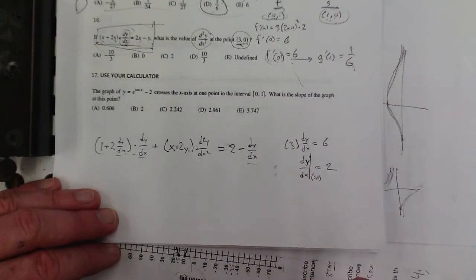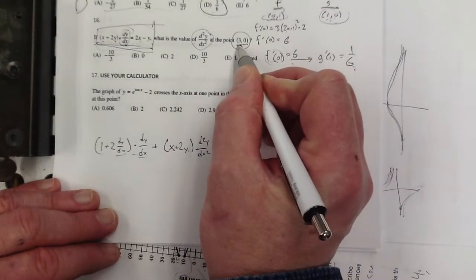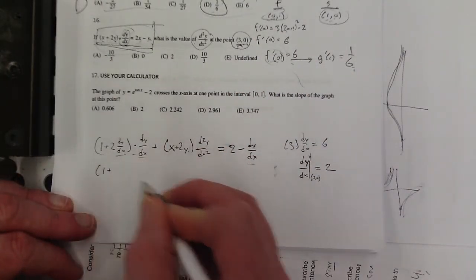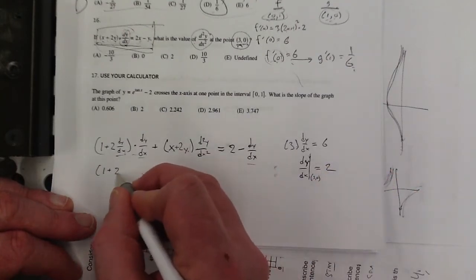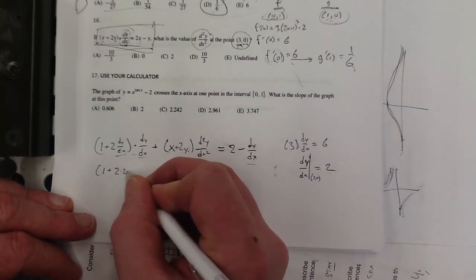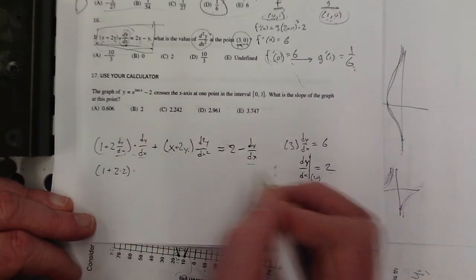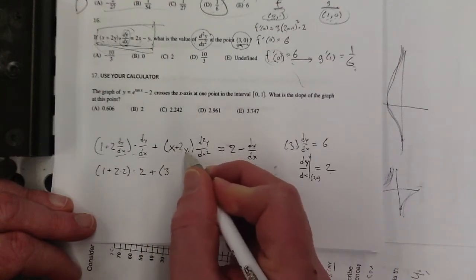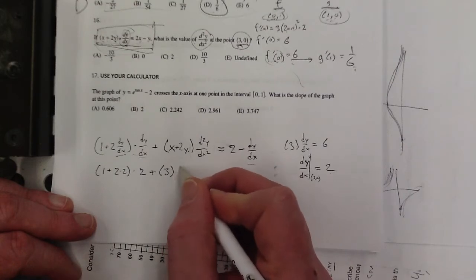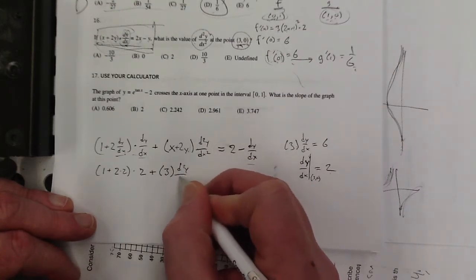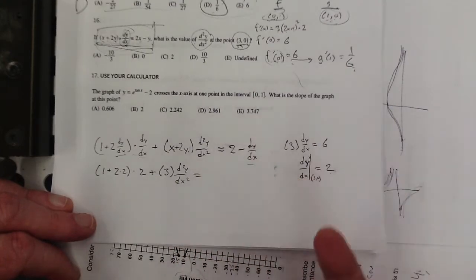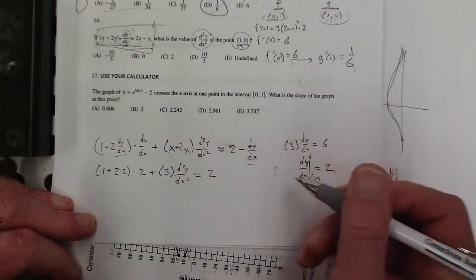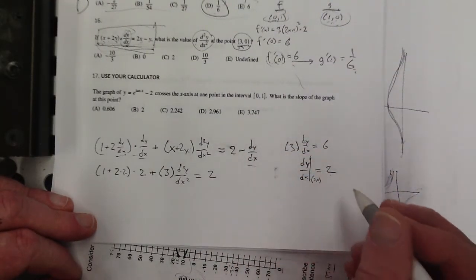Okay, so what do I know? I know that x is 3, y is 0, and dy dx is 2. So I got 1 plus 2 times dy dx times dy dx, plus x is 3, plus 2 times y is 0, so that's gone, times the second derivative, which is what I'm looking for, but I don't know it, minus dy dx, which is 2.